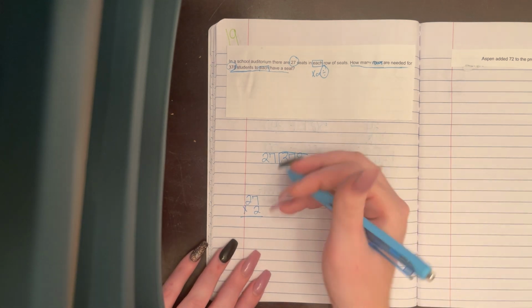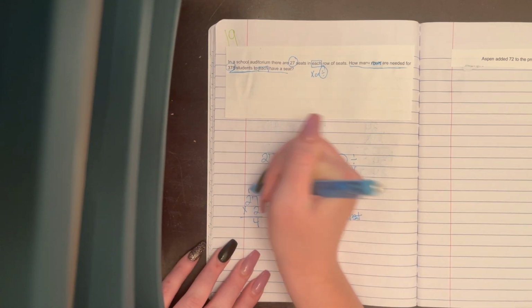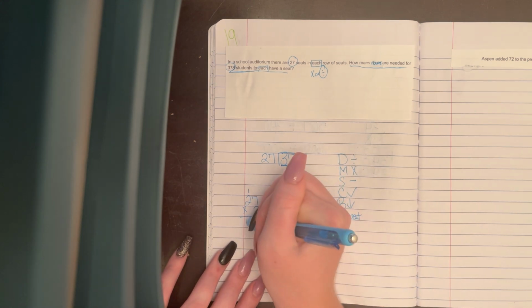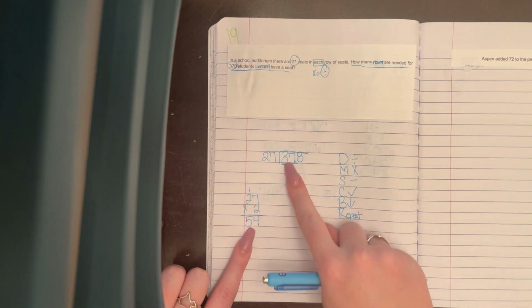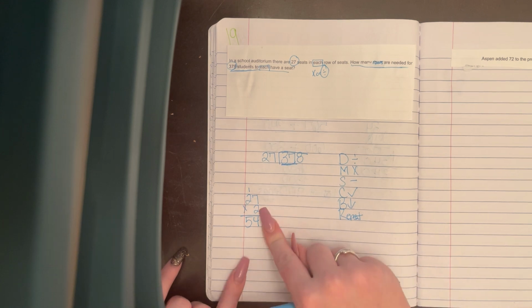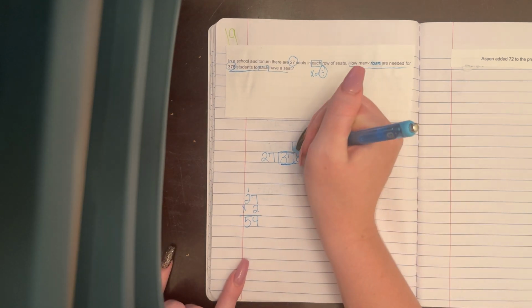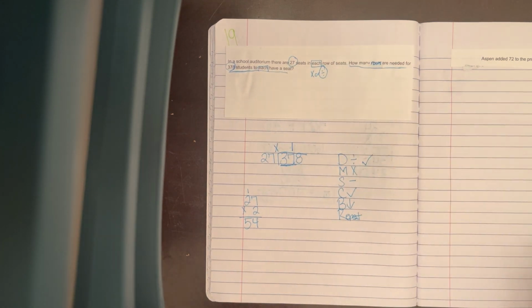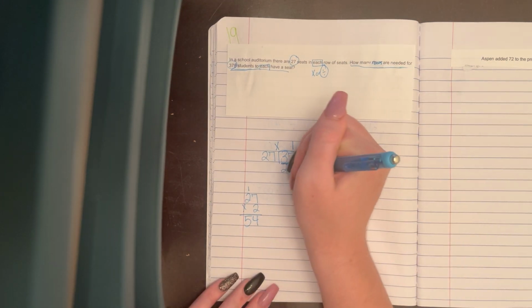Okay, and 7 times 2 is 14. Please make sure you're doing this with me. 2 times 2, 4, plus 1, 5, 54. Well, I can't use that. That's way too big. So I'm going to have to stick with what's smaller than 2, 1. Divided. Now I'm multiplying always outside the house. 1 times 27 is 27.